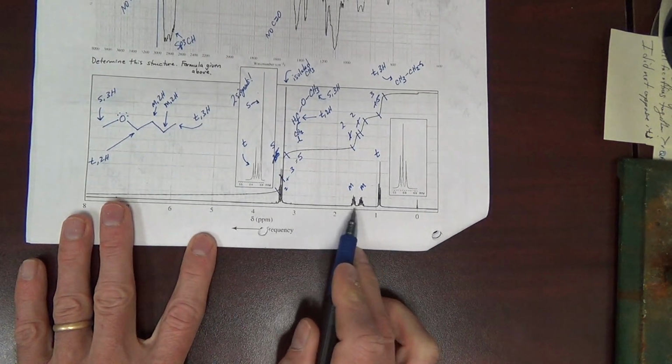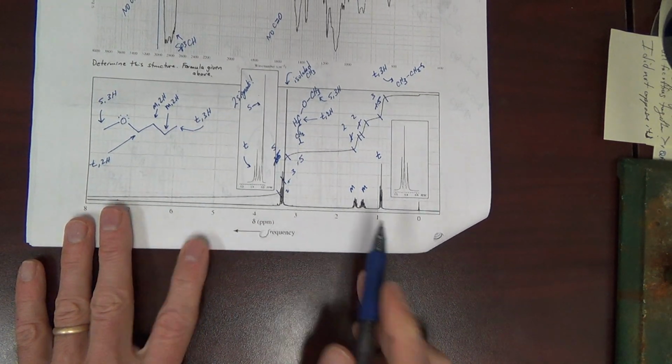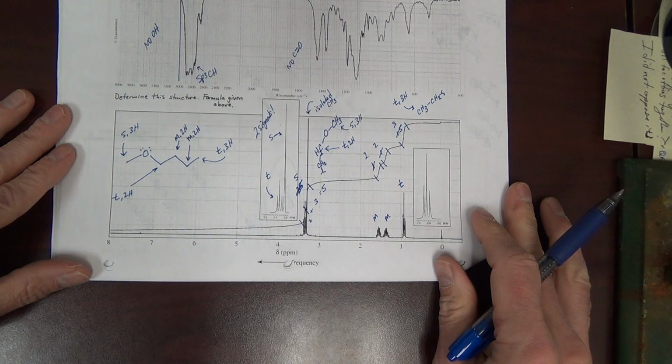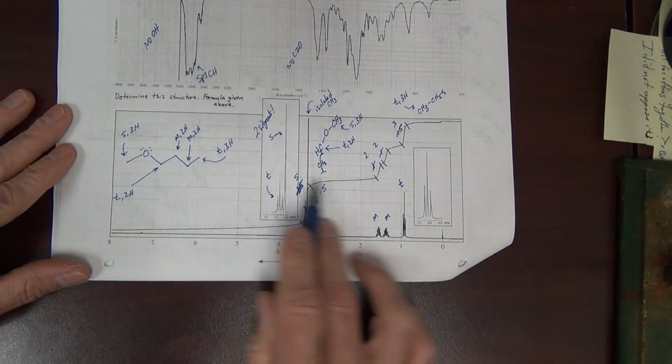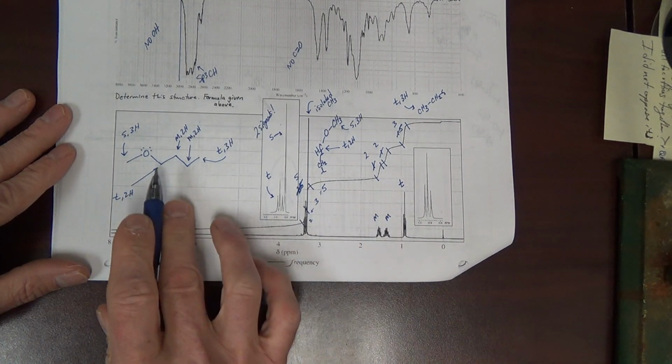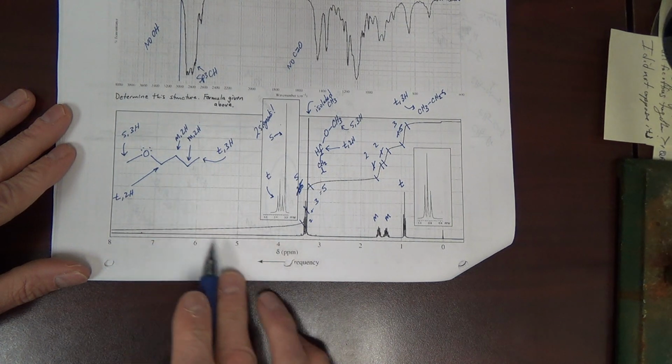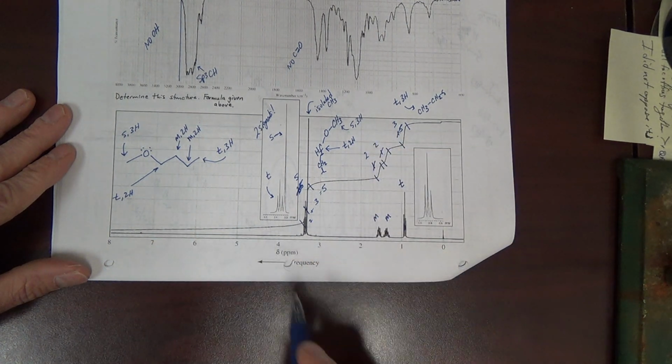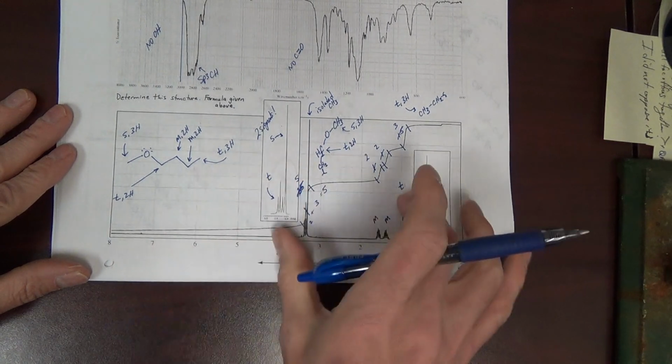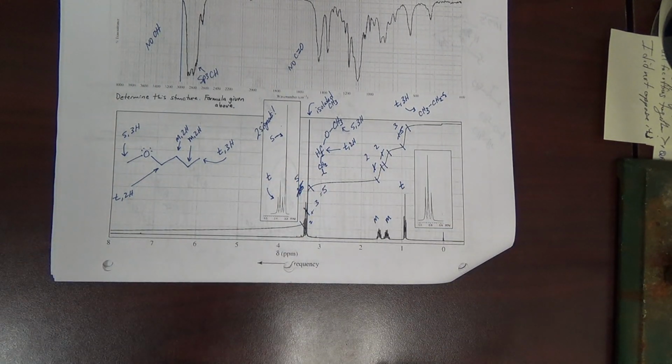And indeed, there are your two multiplet 2H's. It'll be cleaner to label these with arrows if we had more room here, or using letters. And we may do that on the next example.